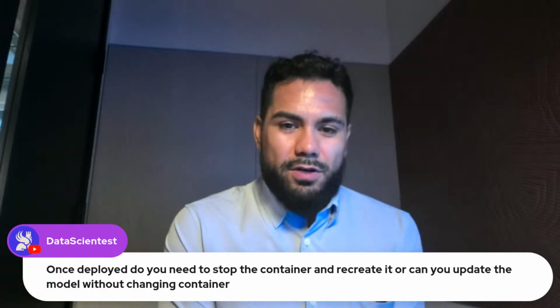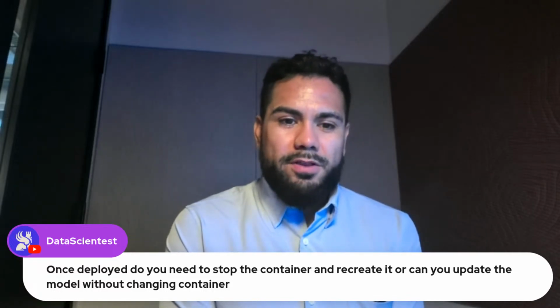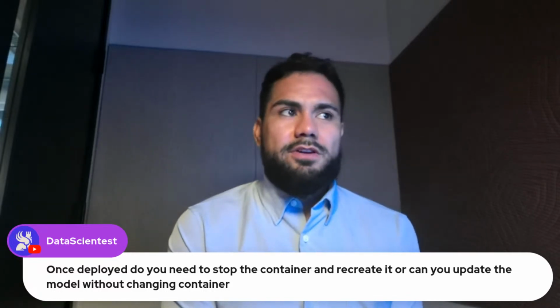It's an interesting question. So you can update the model without changing the container because the container is just holding the execution steps for the workflow, but your model can be changing independent of the code, right? Your model will change with new data that it sees. So that's how you're updating the machine learning model.